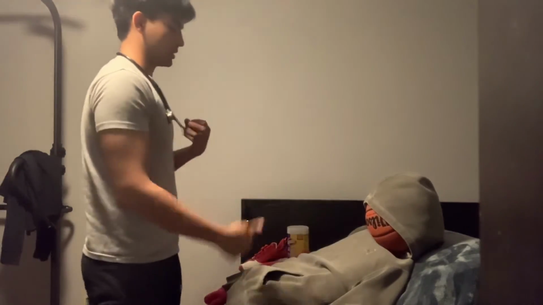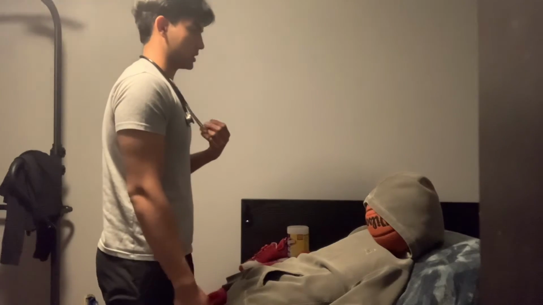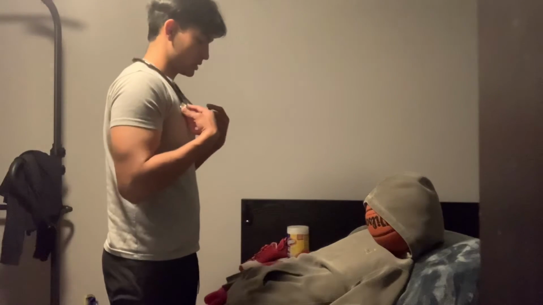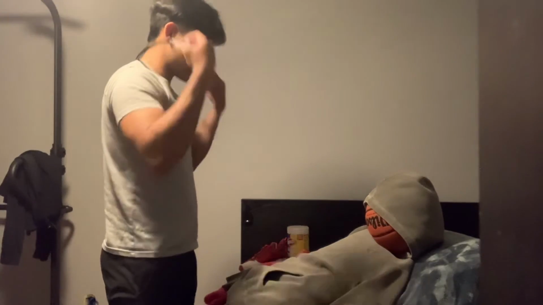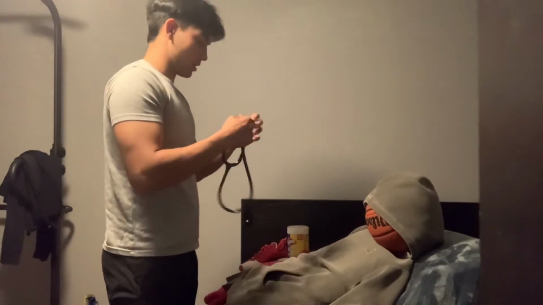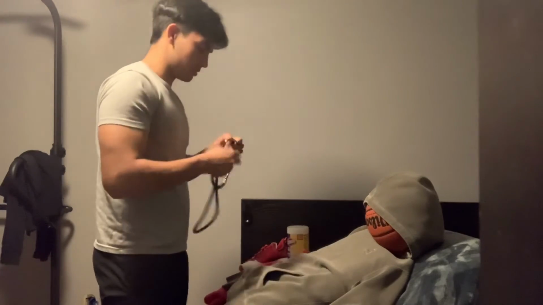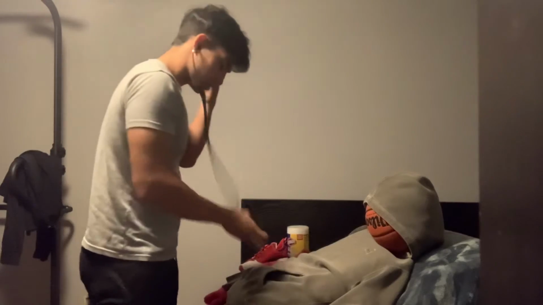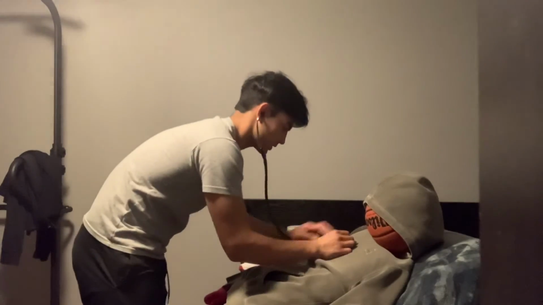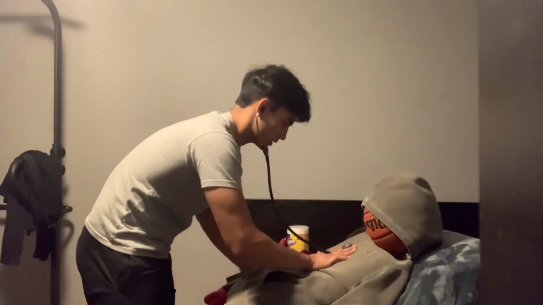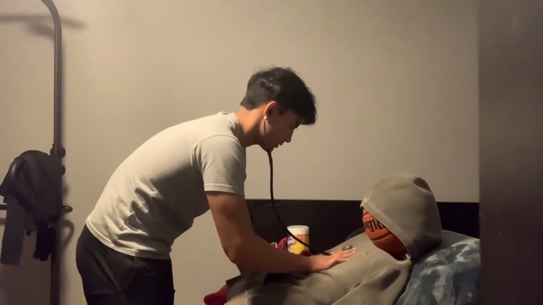Moving on, I'm going to assess the patient's cardiovascular system. To assess the patient's cardiovascular system, I'm going to listen to your heart sounds. Starting with your second right intercostal space, which is your aortic valve.